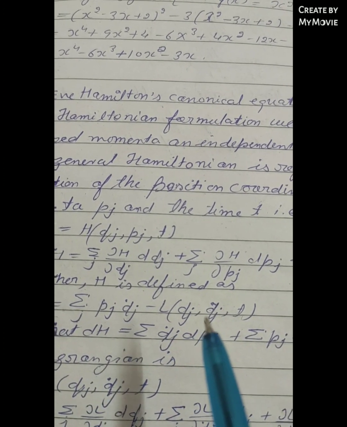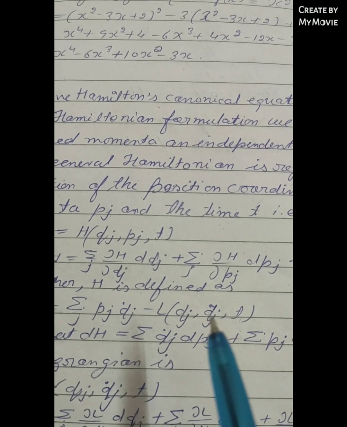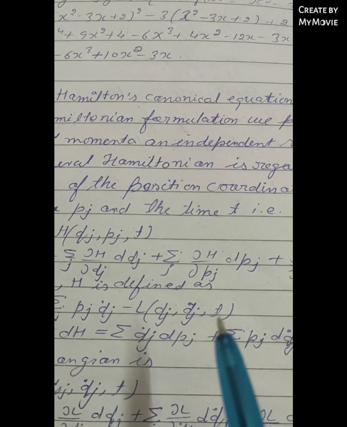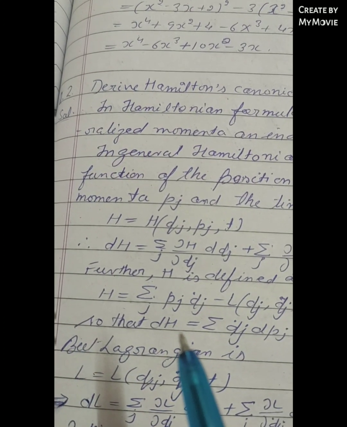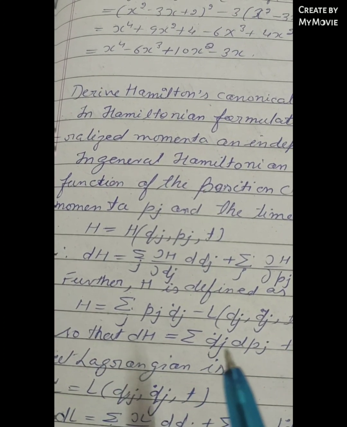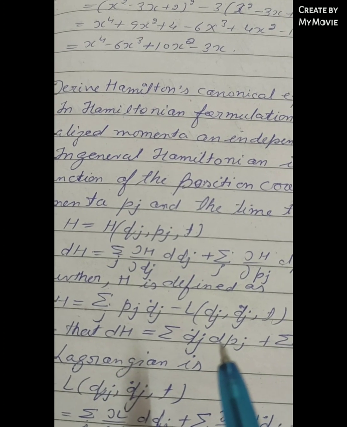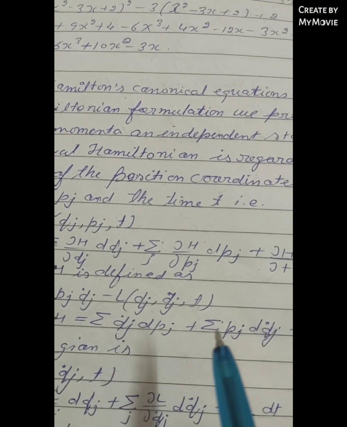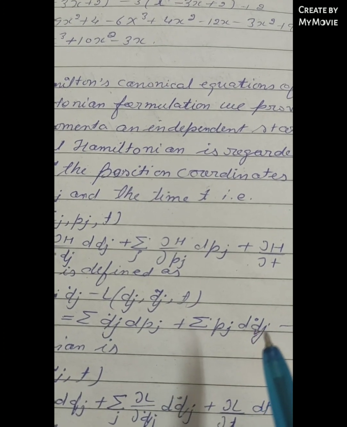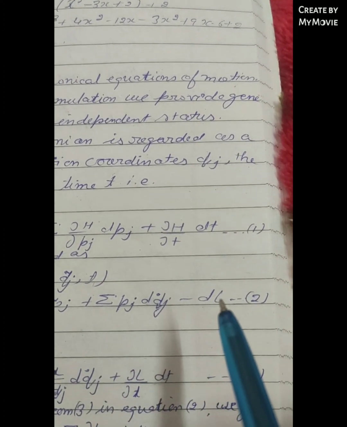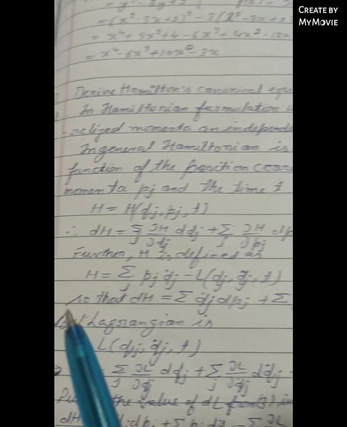(qj, qj dot, t), so that dH is equal to sigma qj dot into dpj plus sigma pj dqj dot minus dL, which is equation 2.